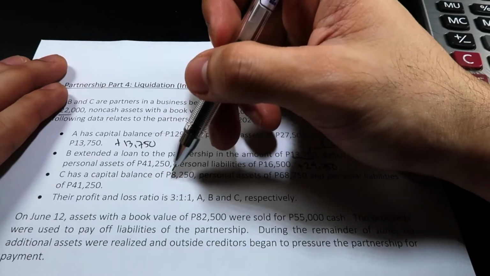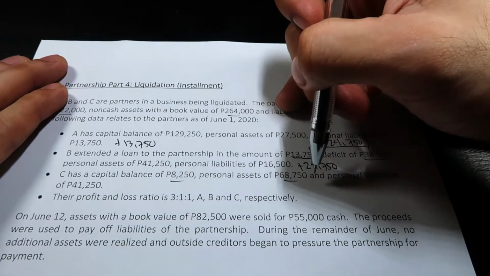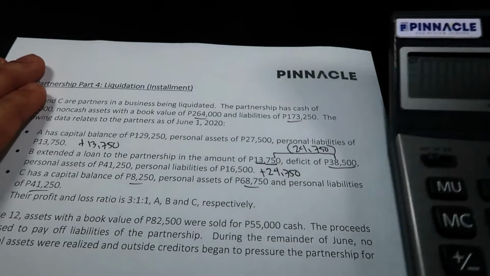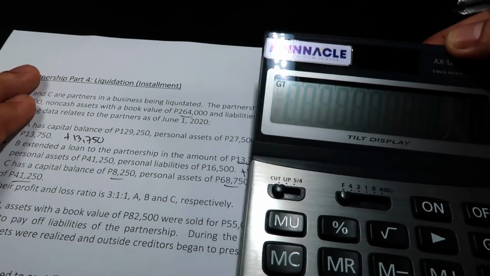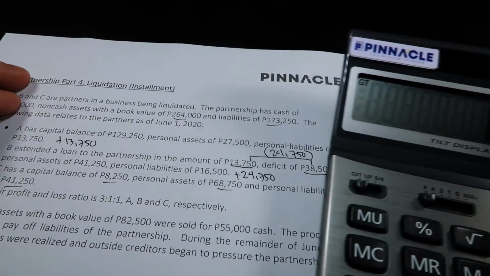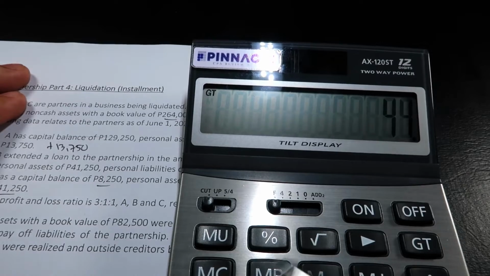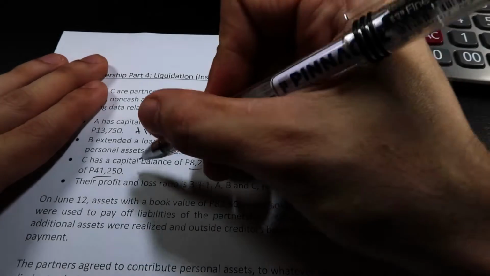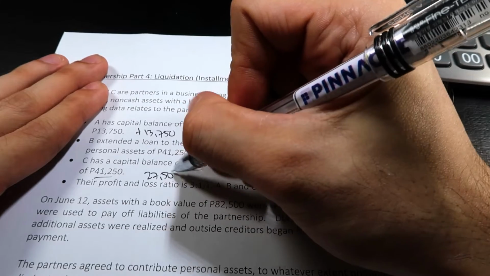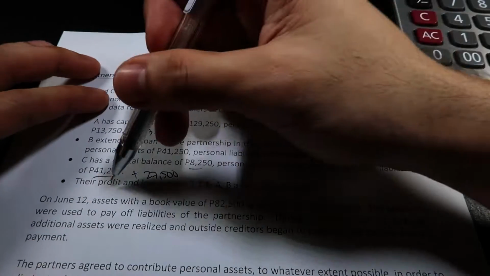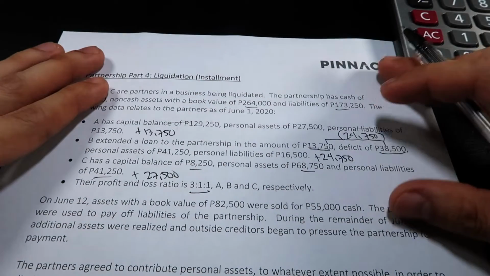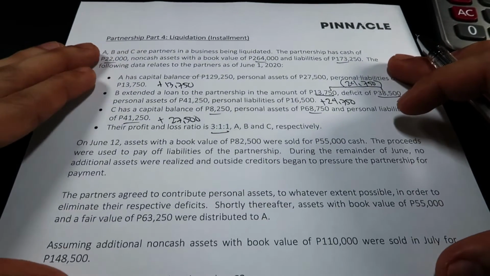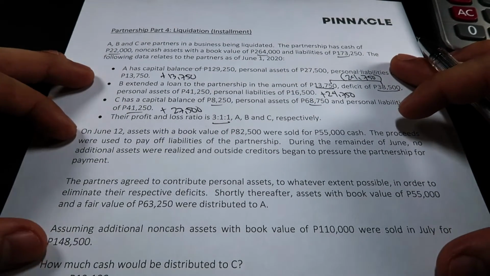C has a capital balance of 8,250. Personal assets, 68,750. Personal liabilities, 41,250. Let's compute. 68,750, and then personal liabilities of 41,250. This is 27,500. Partner C, 27,500, positive. P&L ratio, 3:1:1 for A, B, and C. Now, let's move on to the next paragraph.